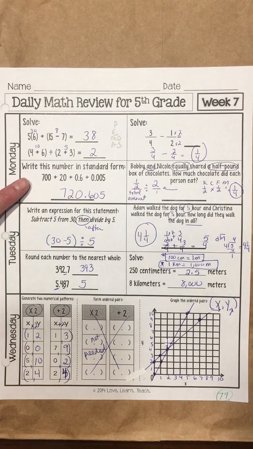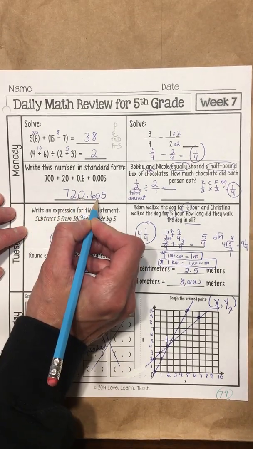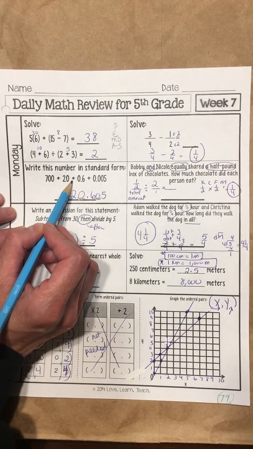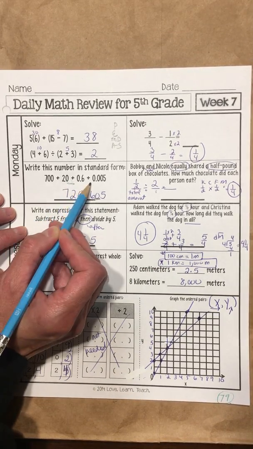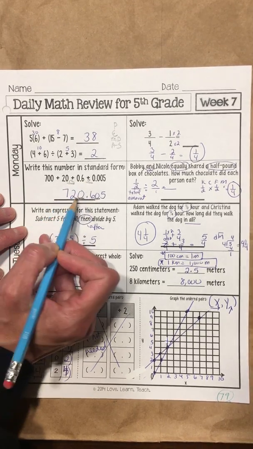Putting in standard form. Okay, just notice here that I need a 0 in the ones column and in the hundredths column because there is no ones here and there is no hundredths, but numbers come after it. So you need to represent that there's nothing there.